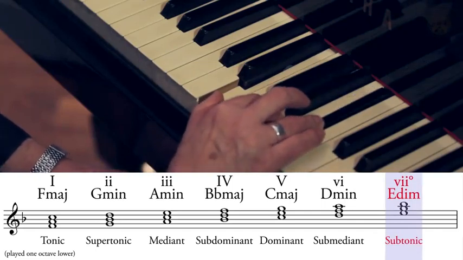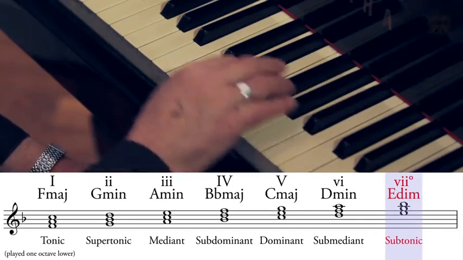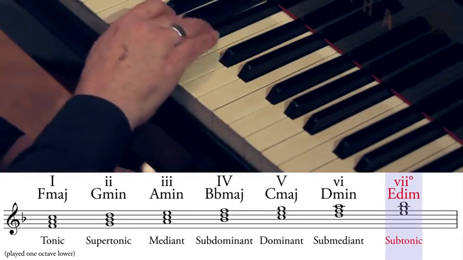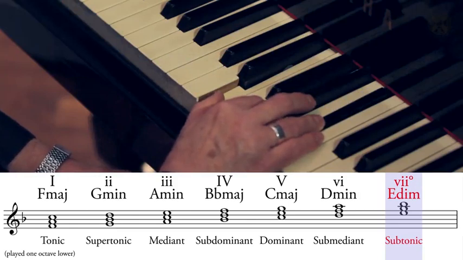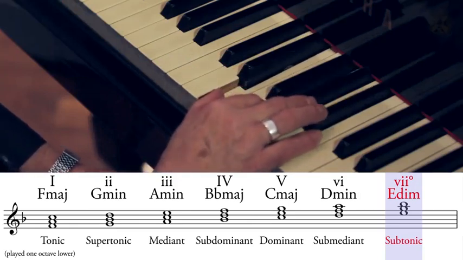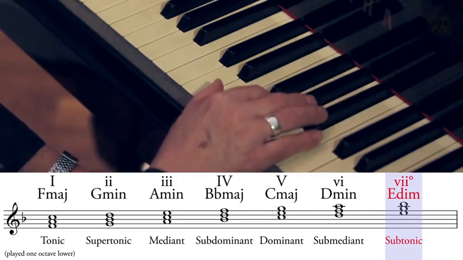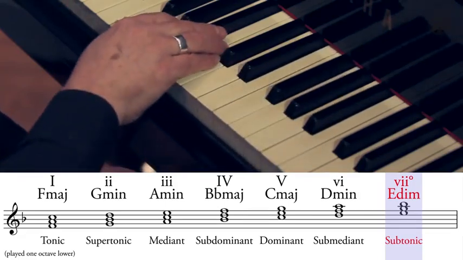the final triad, which is built on the 7th degree of the scale, and which is a diminished triad, as you'll hear. The notes are E, G, and B flat, and that's chord 7. So to go up through all of these in F major, here we go.